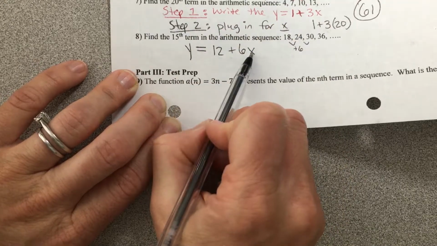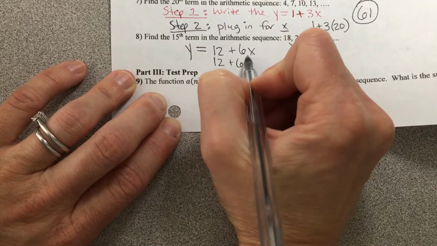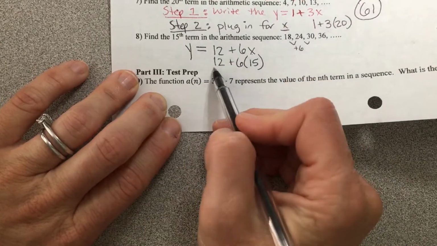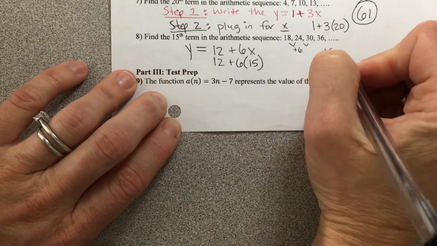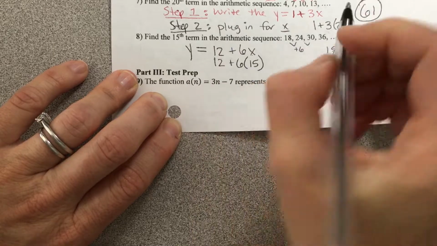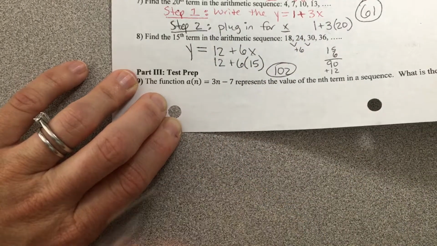So what am I going to be plugging in for x this time? 15. So 12 plus 6 parentheses 15. All right. You may use a calculator today if you don't have one. 15 times 6 is 90. And then you have to add the 12, which gives you 102.